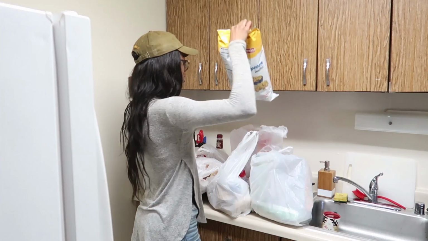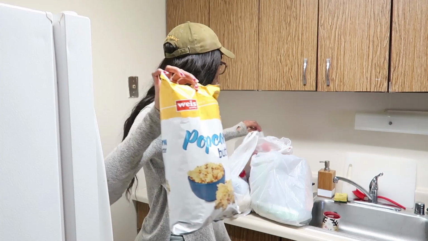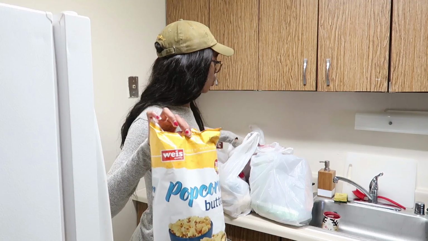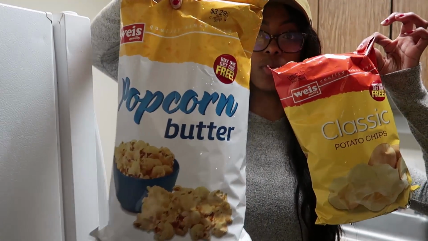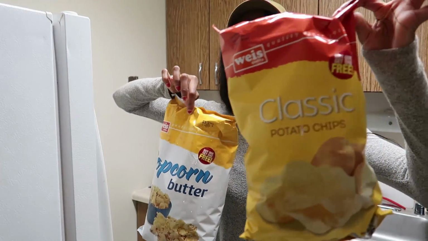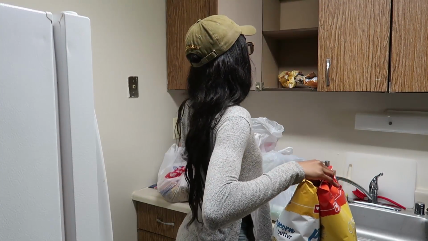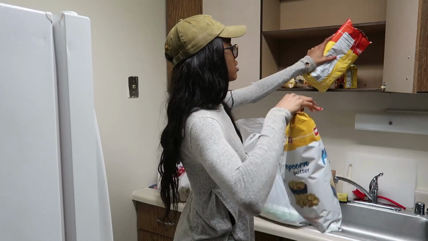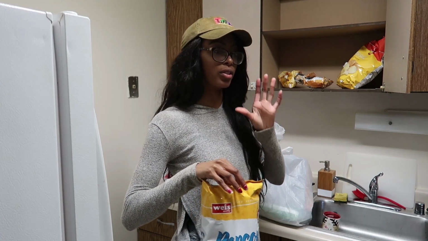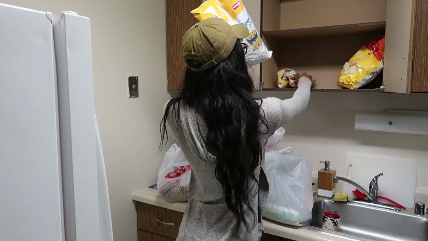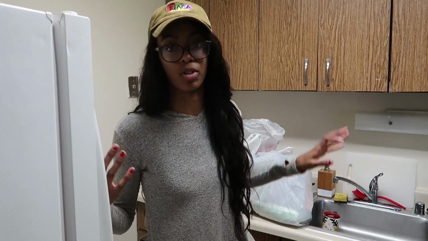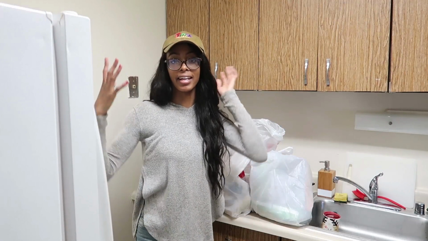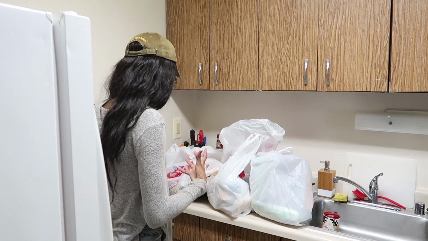So the first two things that I got are some chips. Wise has their own brand of snacks, and a lot of them are buy one get one free. So we got some popcorn and some regular chips. I'm not a huge snacky person because I tend to eat foods that are pretty filling in general. But with that being said, I do like to have snacks at the apartment, especially if I have people over, so they can have something, but we don't have to make an actual meal.